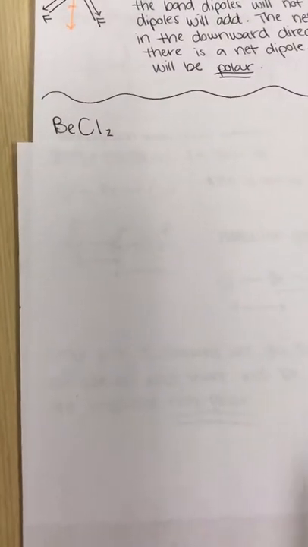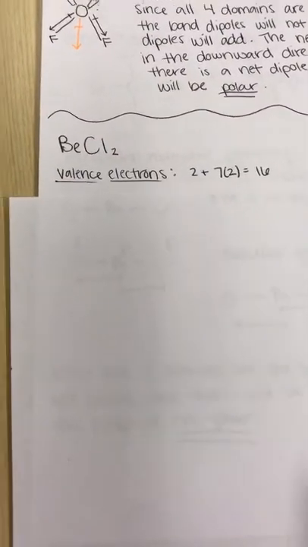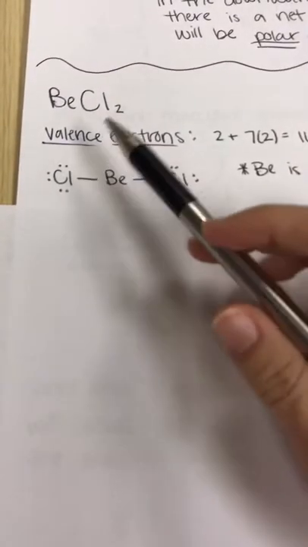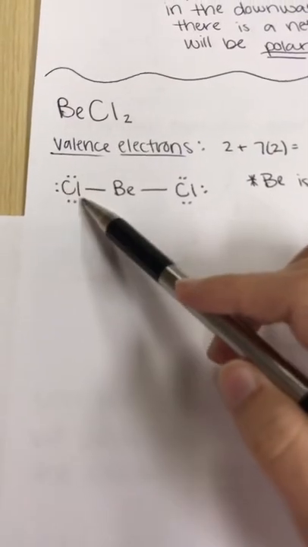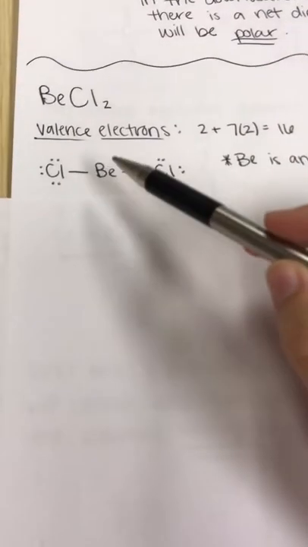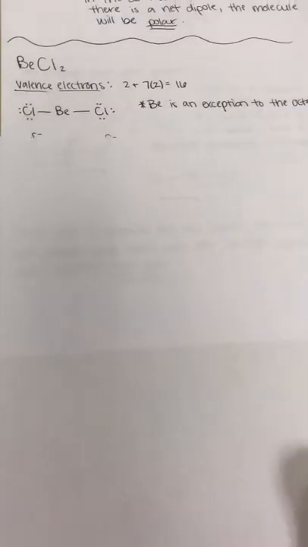Moving on to BeCl2, there are 16 valence electrons in this molecule, and here is the Lewis structure, and we can count up the electrons to show this is right. 2, 4, 6, 8, 10, 12, 14, 16, and there are 16 valence electrons, so that's right. And although Be doesn't have an octet, that is okay because it is an exception to the octet rule.